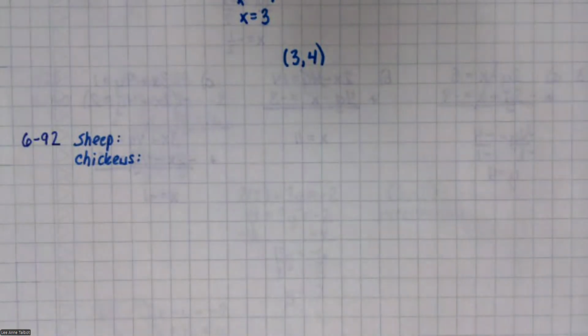Okay, now number 92. Since you're all cranky, I can tell, I'm going to make an additional requirement for number 92. You're going to have to draw a sheep and a chicken on your paper. And it's required, and I'm not stamping it unless you have an illustration of a sheep and a chicken.